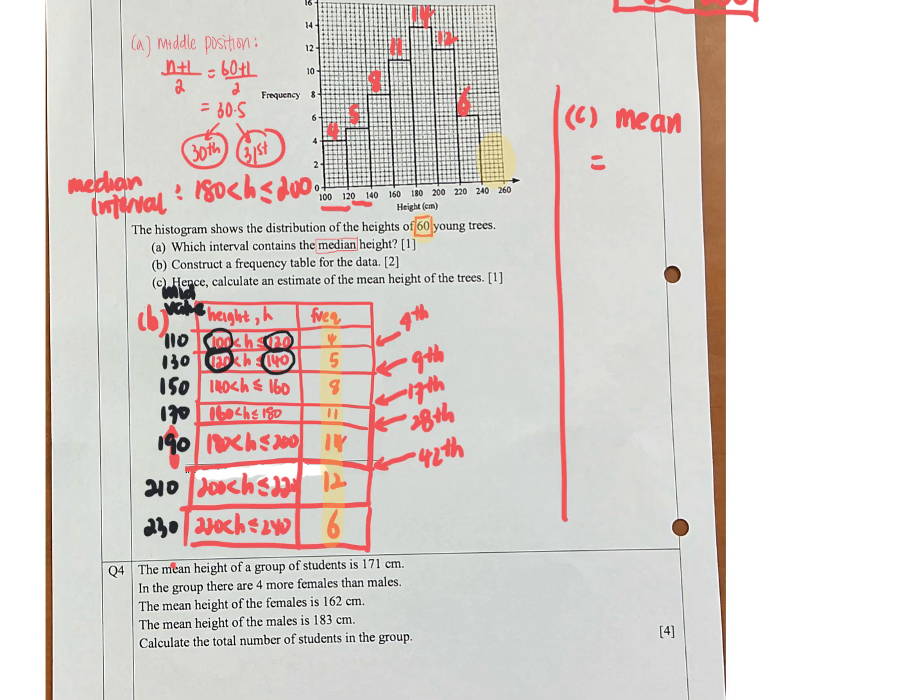So what is the total height? I have 4 of them at 110 cm. So write that down. I have 5 of them at 130 cm. So keep adding. Okay, I assume you dutifully do until the last one.